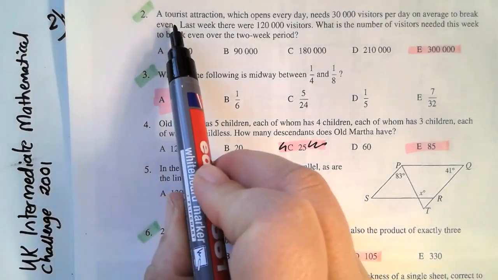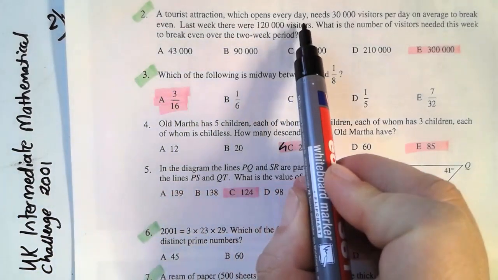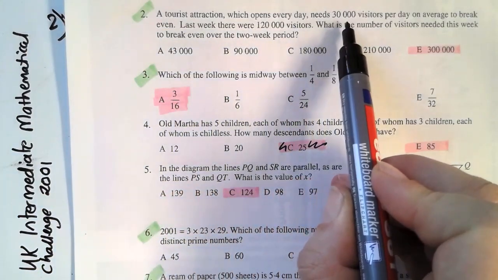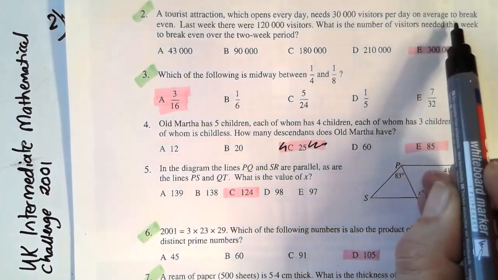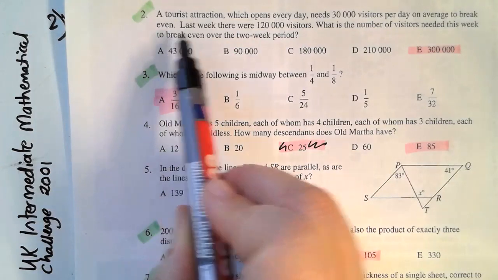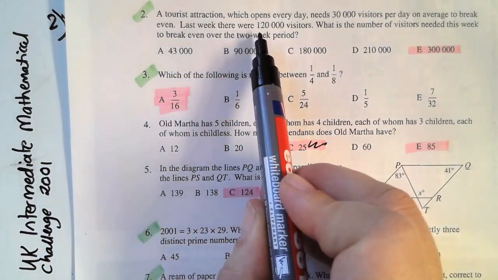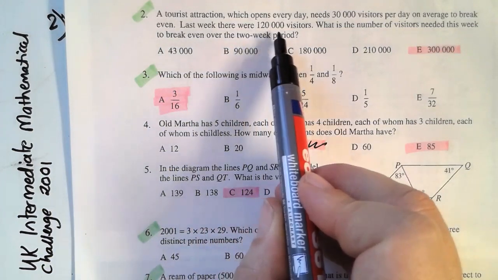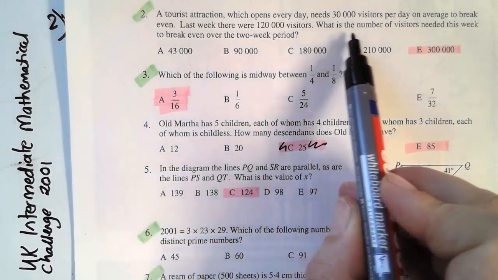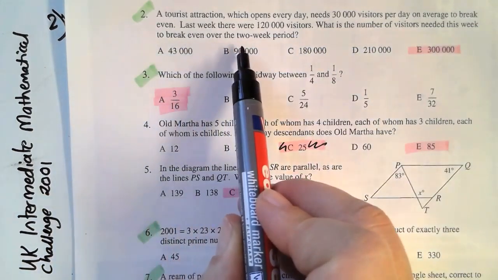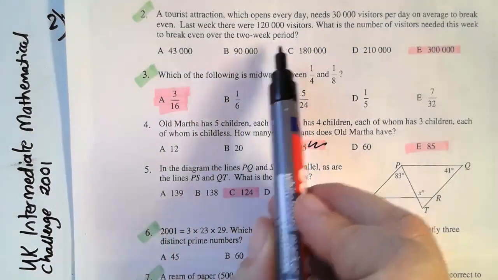Question 2. A tourist attraction which opens every day needs 30,000 visitors per day on average to break even. That means to be able to cover its costs. Last week, there were 100,000 and 120,000 visitors. What is the number of visitors needed this week to break even over the 2-week period?